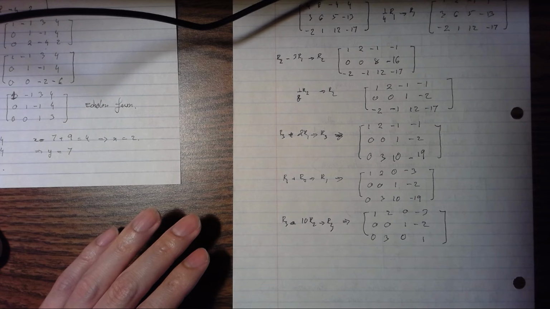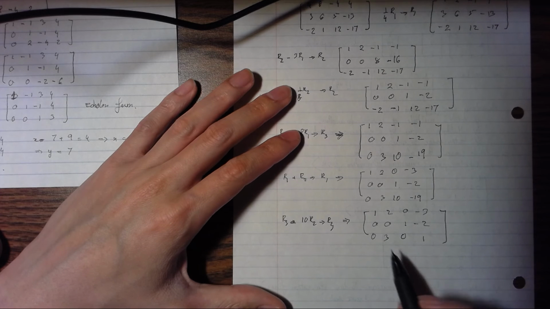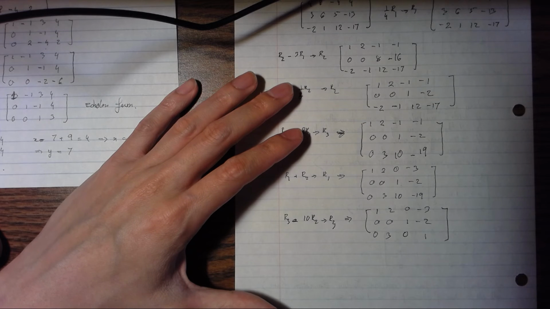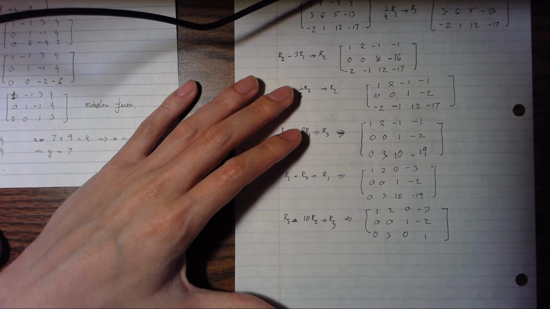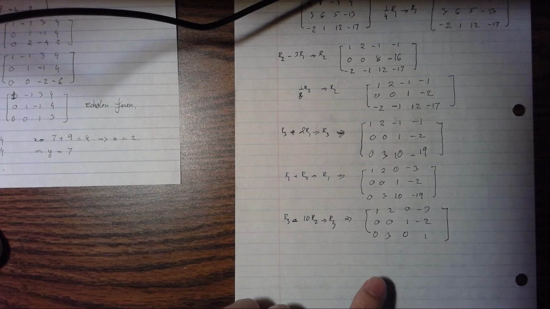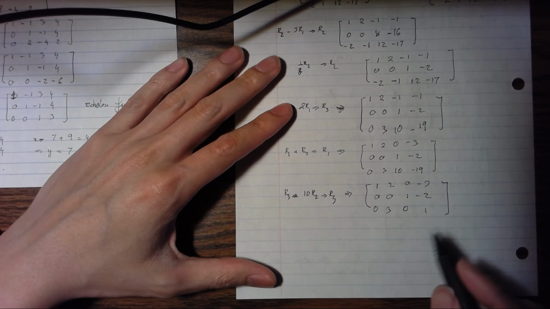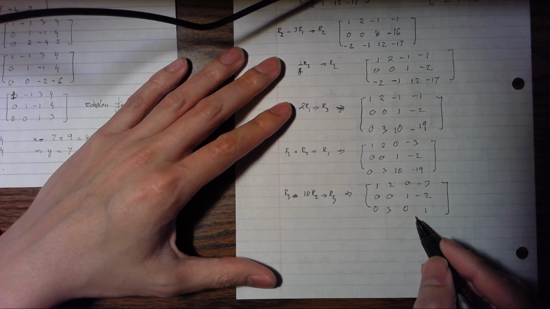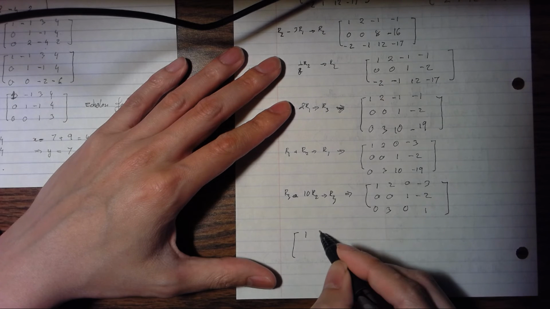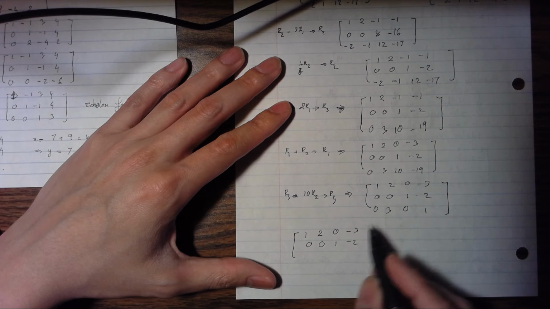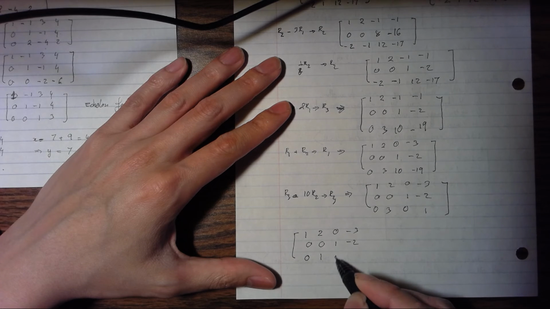Then what? I'm going to flip it, because it's not echelon form yet. This is still 3 over here, so divide by 3. You get 0, 1, 0, 1/3.